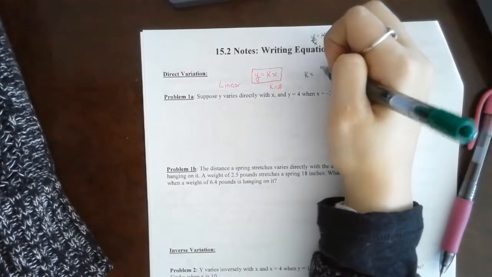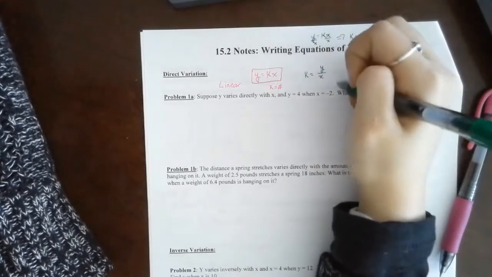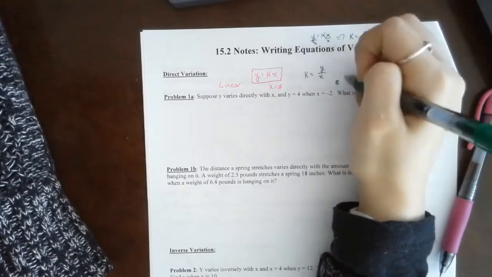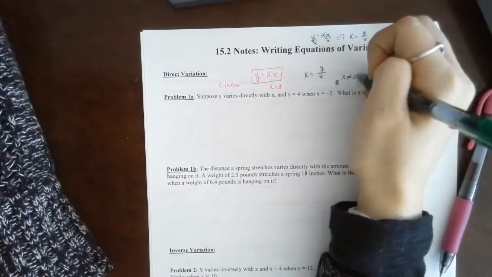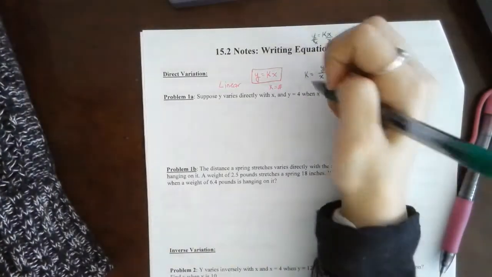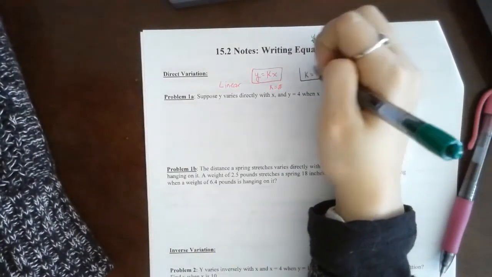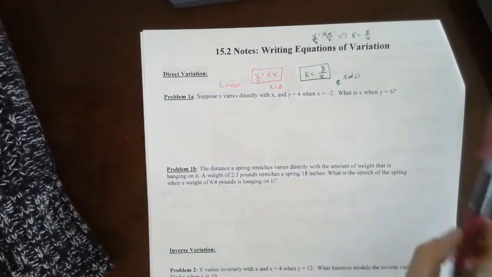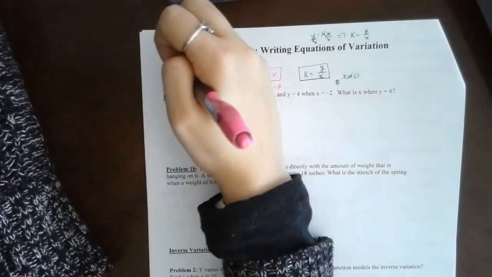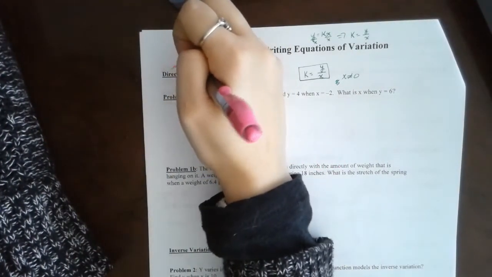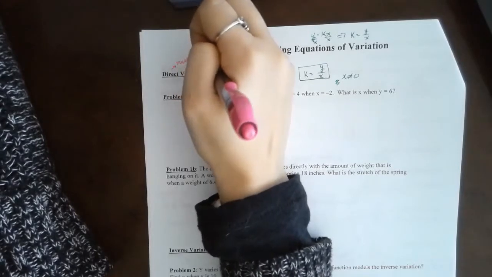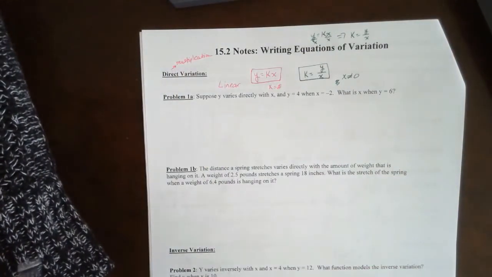It's k equals y divided by x, and like we've done in all the units, the denominator can't be 0. So x definitely can't be 0. Right. So direct variation, you're going to think multiplication. Multiplying something by the k.